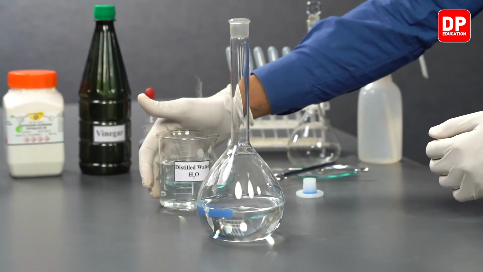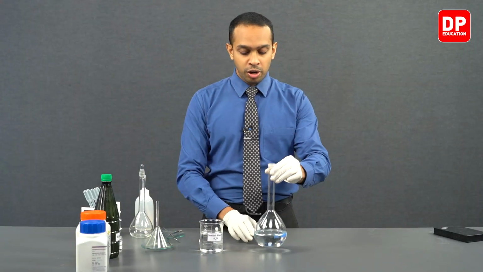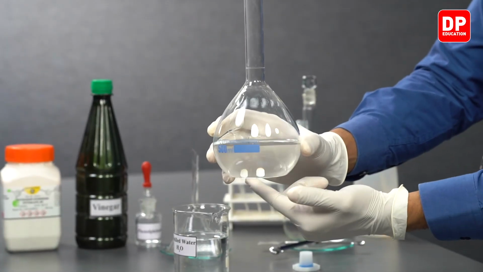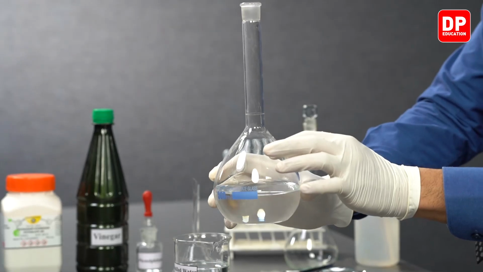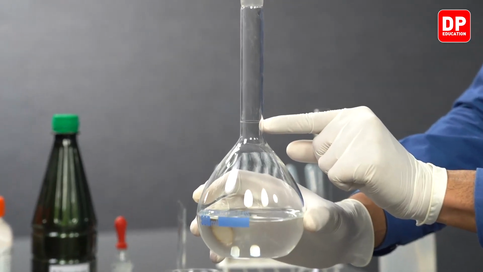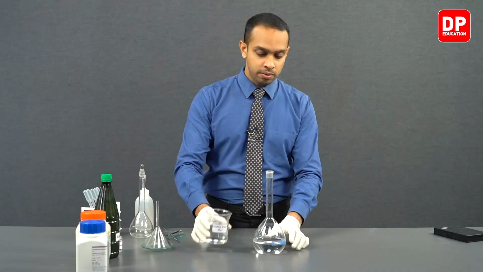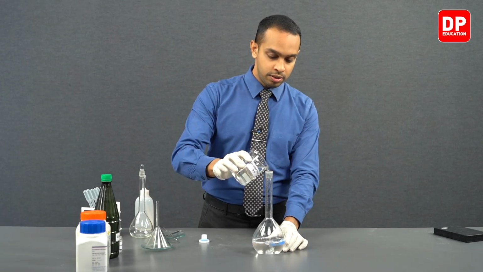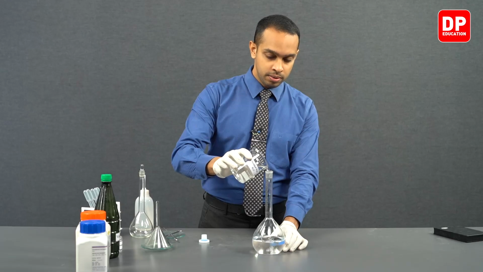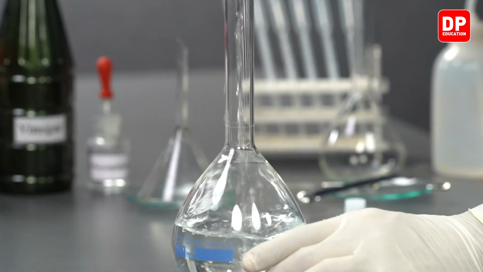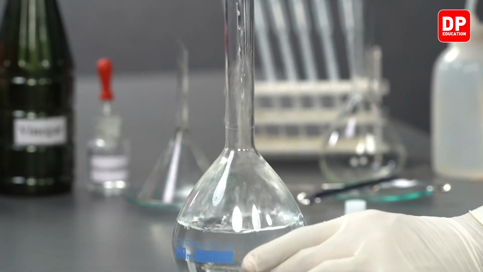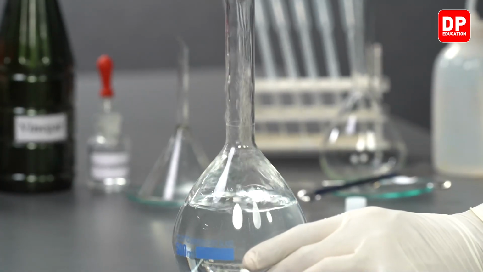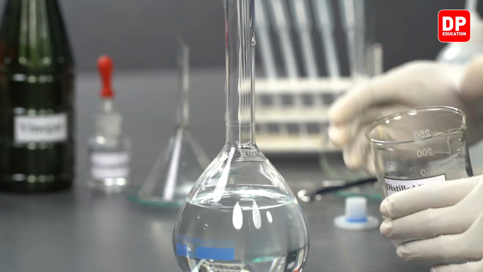We have distilled water here. After you have observed that we have dissolved all of the sodium hydroxide, you can add water up to this calibration mark that we see over here. We have distilled water in our beaker here. We'll be adding water all the way up to our calibration mark. We'll be adding more water.